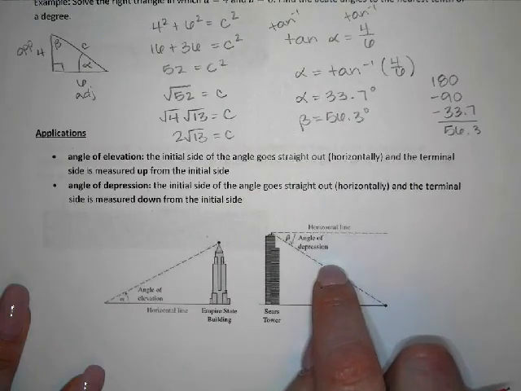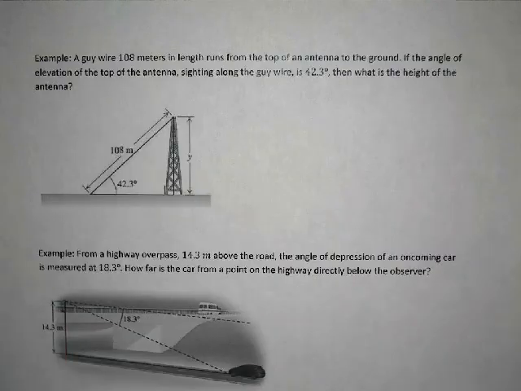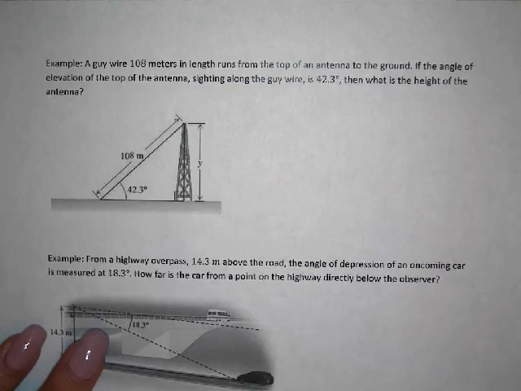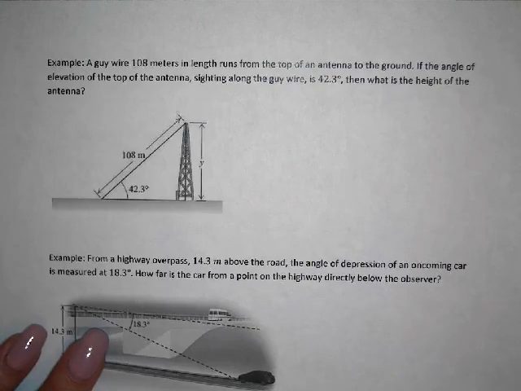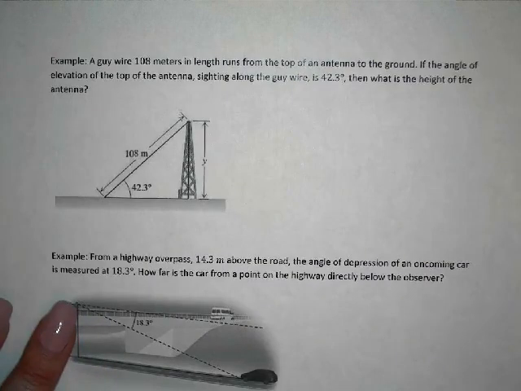Okay, so for example, we have a guy wire that is 108 meters in length, and it runs from the top of an antenna to the ground. If the angle of elevation of the top of the antenna, sighting along the guy wire, is 42.3 degrees, then what is the height of the antenna?